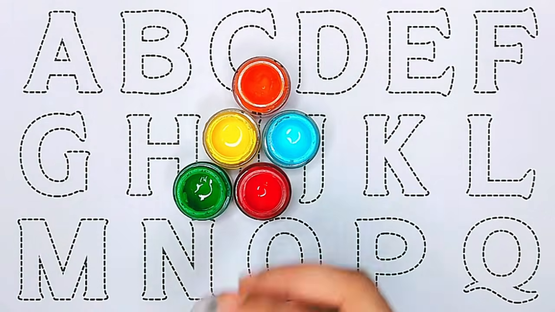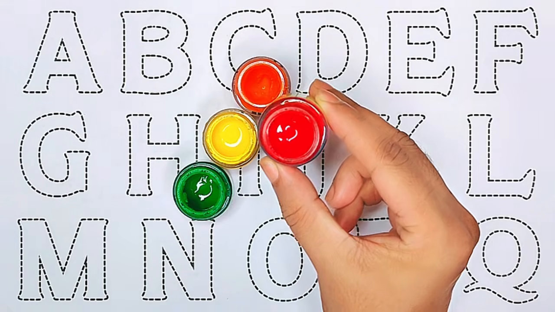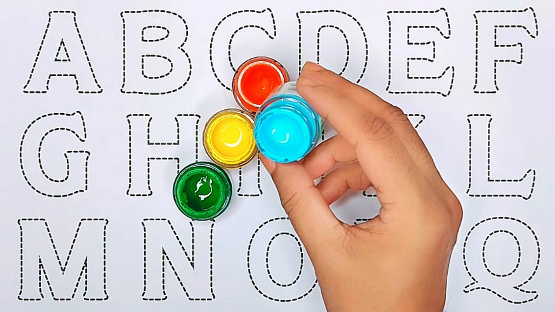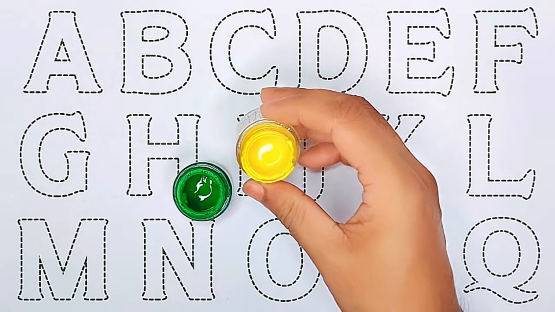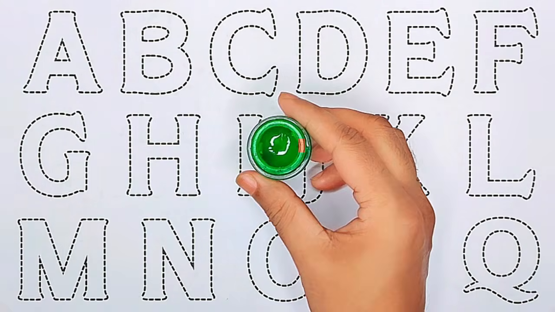Pink color, red color, sky blue color, yellow color, yellow color, green color.